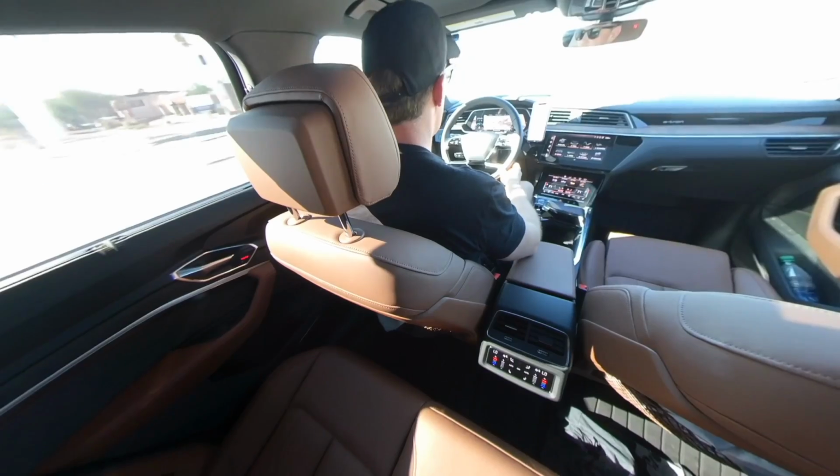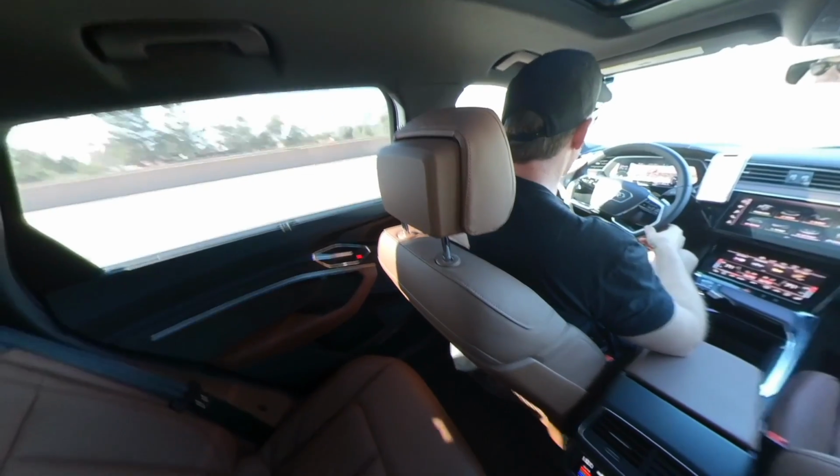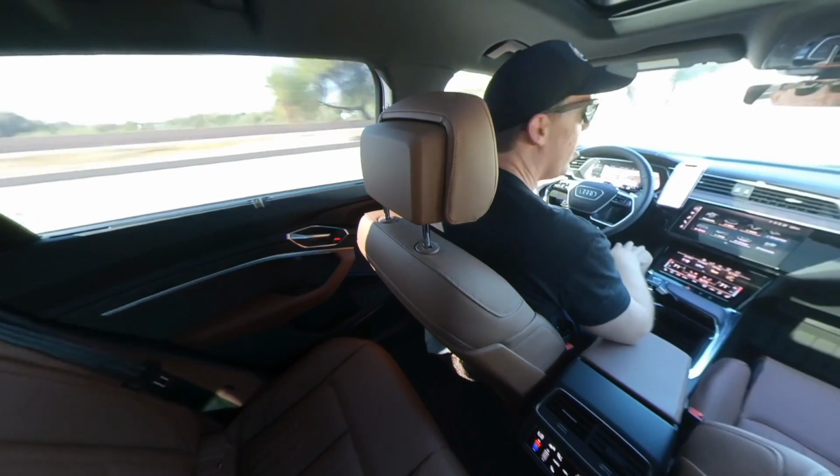This Audi e-tron is 100% electric driven. There's no gas. It's not a hybrid. It is a full-blown electric SUV. And they did a phenomenal job. The battery regeneration is better than any other vehicle that I have driven that is all electric. It just does such a great job of maintaining all of that power, and it's very, very accurate.